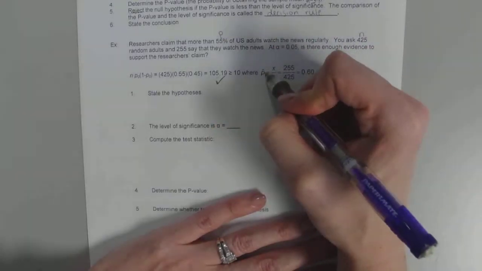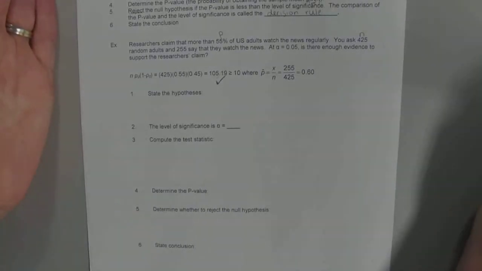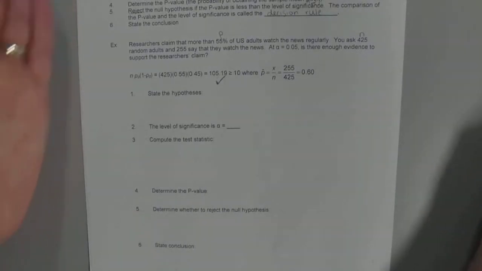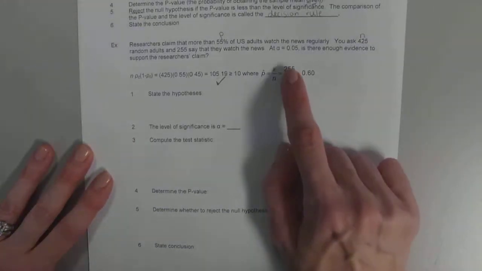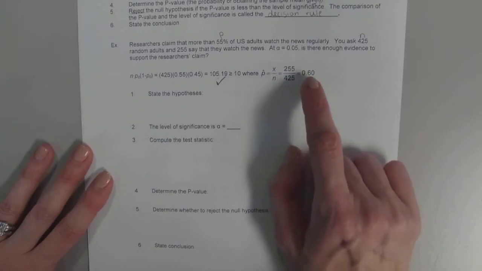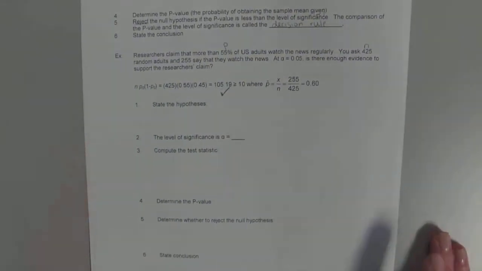What else do we need to know? We need to know p hat, because you have to know what we're even dealing with, okay? Supposedly more than 55% of people watch the news. What was your sample proportion? Well, I asked 425 and 255 of them say they watch the news. So what was our sample proportion? 60%. So hopefully I can get to at least more than half of you guys.